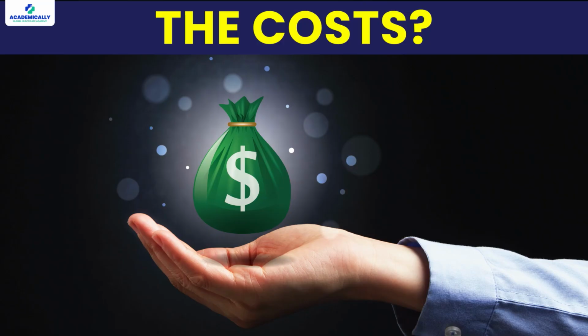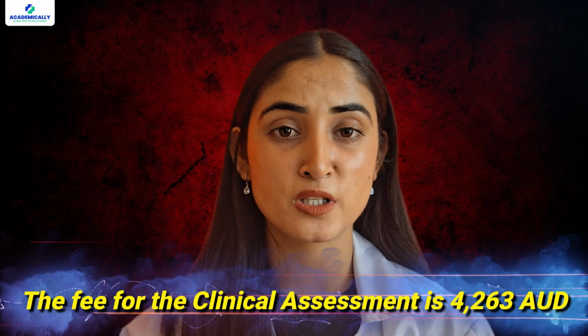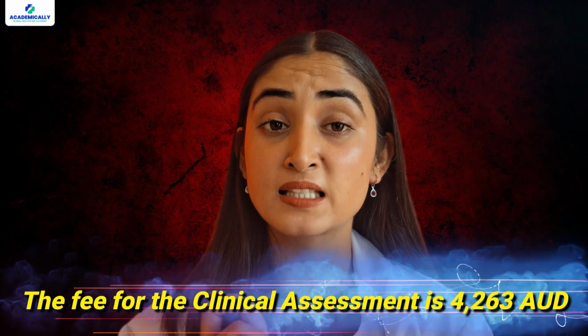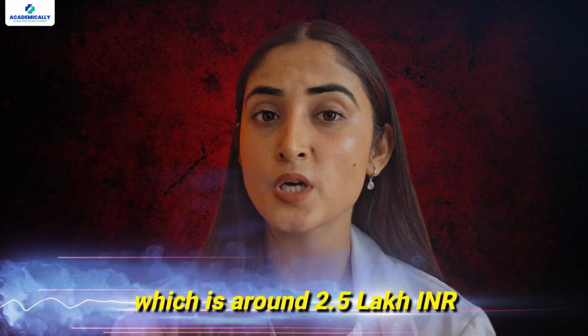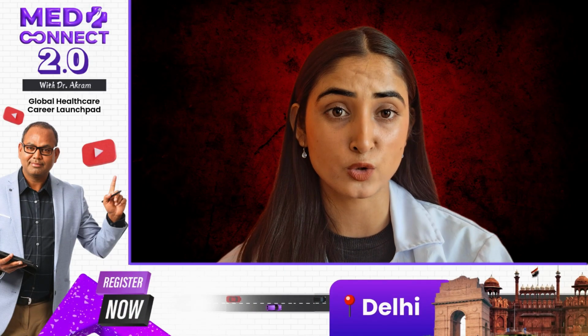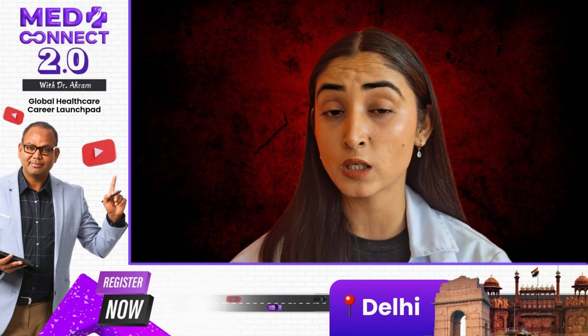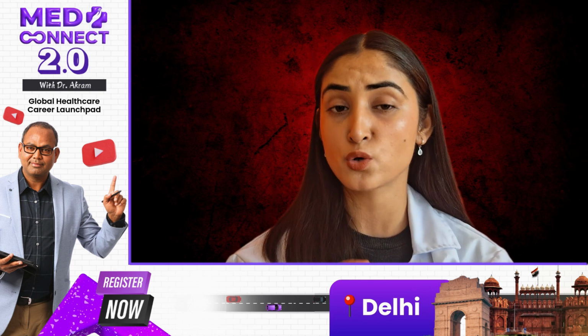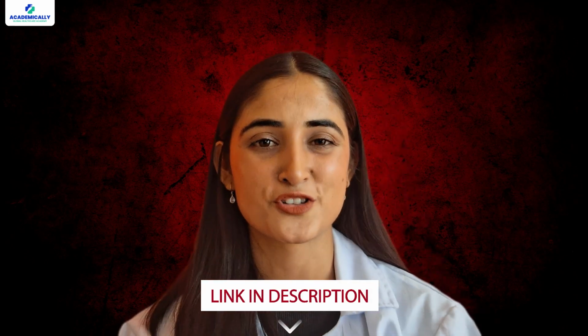Now, moving on to the costs. The fee for the clinical assessment is 4,263 Australian dollars, which is around 2.5 lakh INR. Other than that, you can apply for the clinical assessments through the official website of the Australian Physiotherapy Council, but only after you complete the written assessment. So these are the basics of Australian Physiotherapy Council's clinical assessments. If you wish to learn more about the assessment, visit the official website of the Australian Physiotherapy Council.